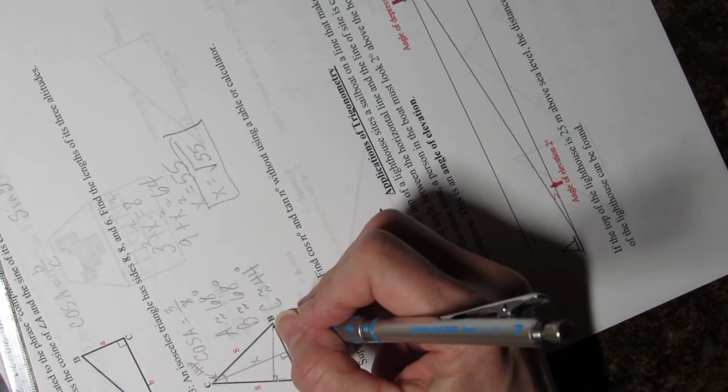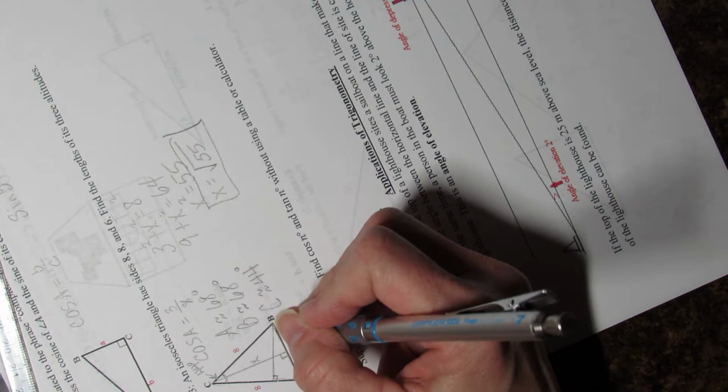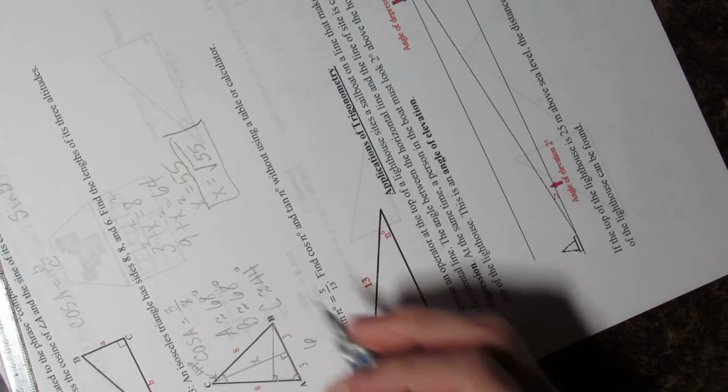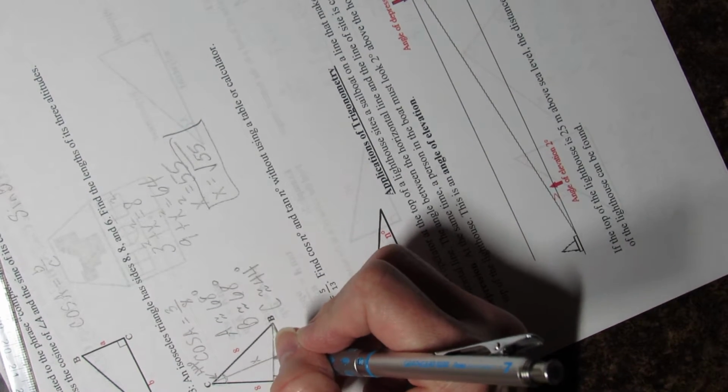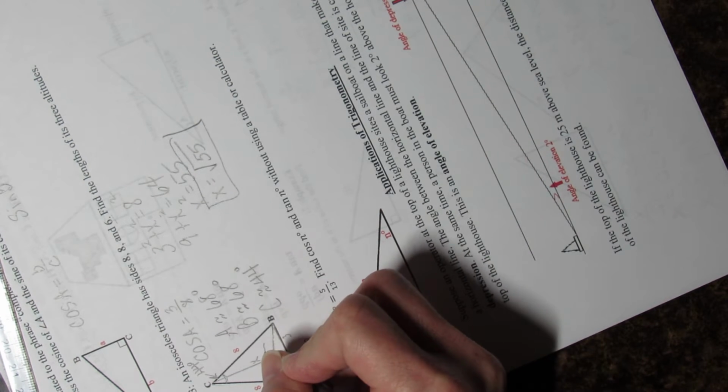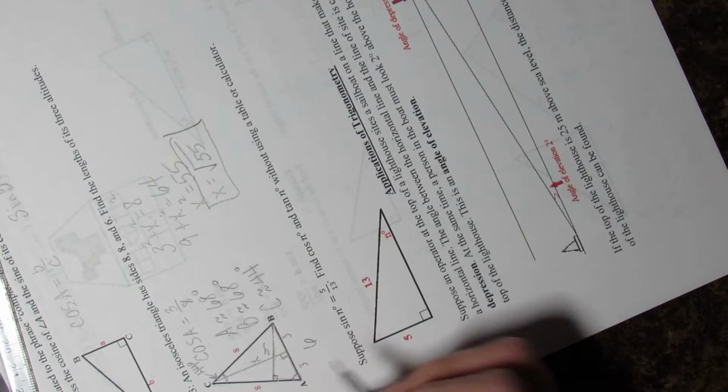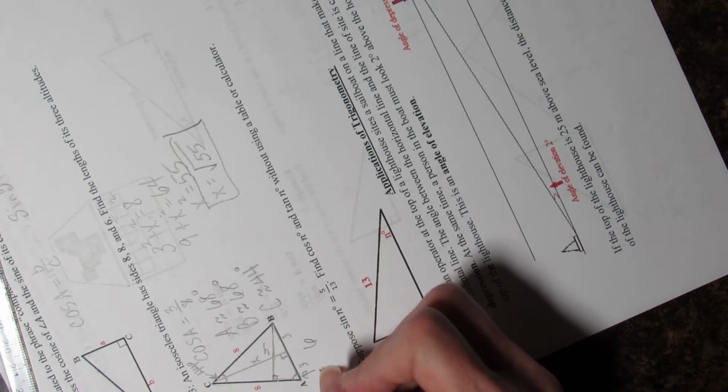I know that the hypotenuse of that right triangle is 6, and I'm looking for this side, so I'll call that H. And I found out just a minute ago that angle A is about 68 degrees. So if I want to find this altitude, I can use that angle, and I can use the fact that 6 is the hypotenuse of this right triangle.